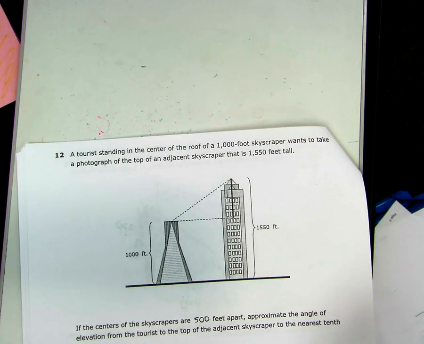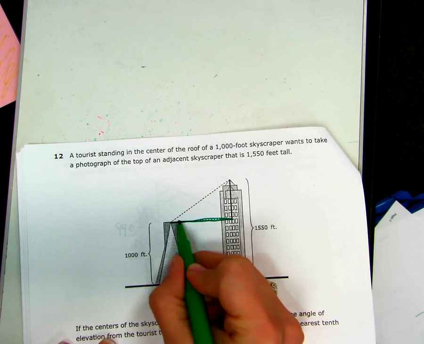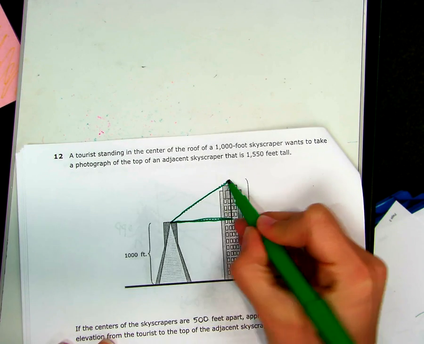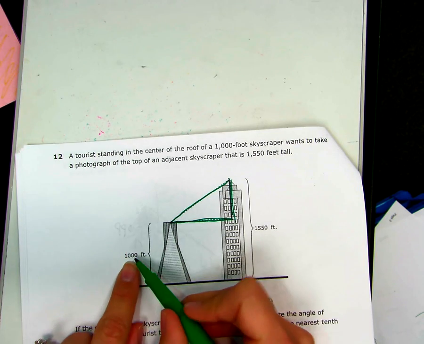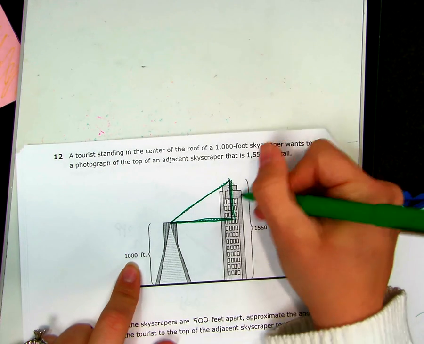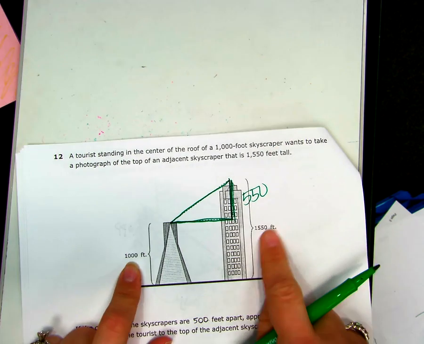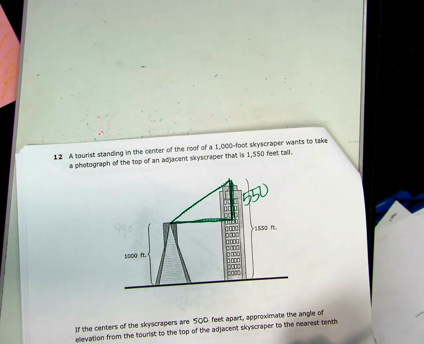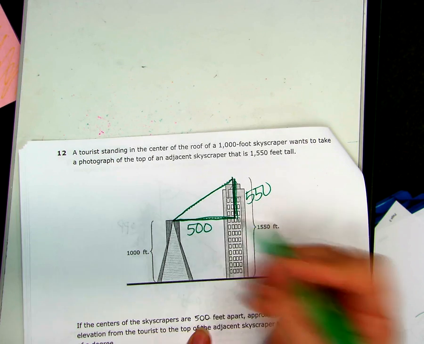All right, number 12 is one of them where if you can just get the right things written in the right places, the rest of the problem's not so bad. So here's our triangle. They've drawn it in here for us with these little dotted lines. If this building's 1,000 feet tall and this building's 1,550, then this vertical part right here is 550 because I just subtract them. And they're telling me these skyscrapers are 500 feet apart.